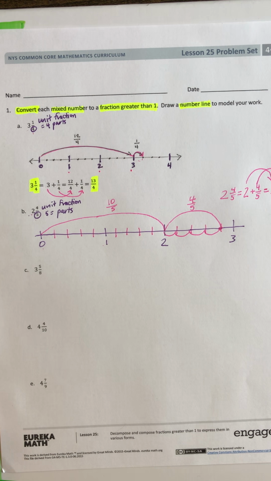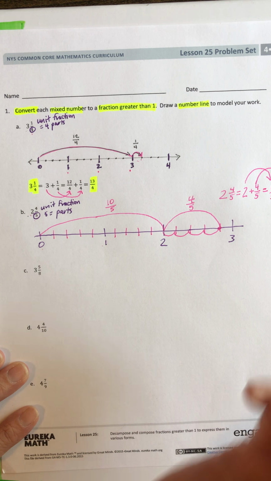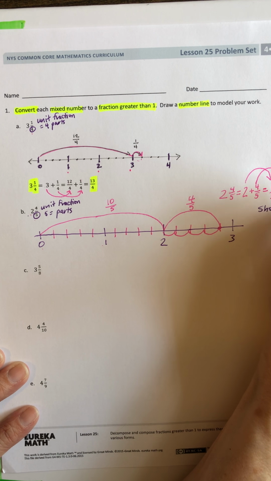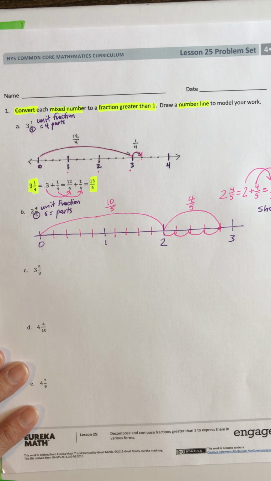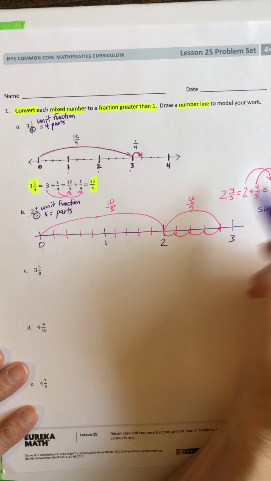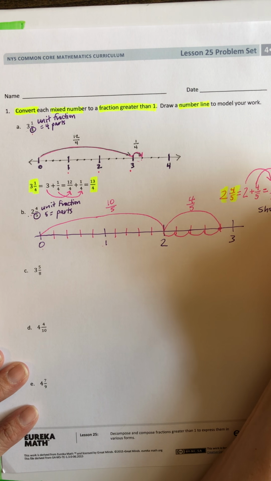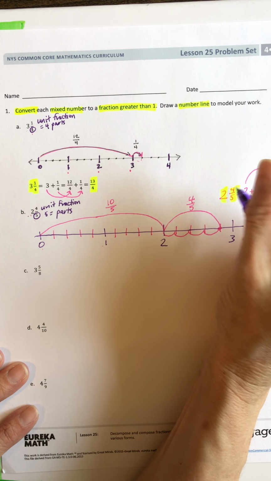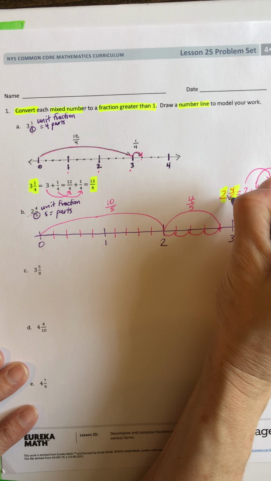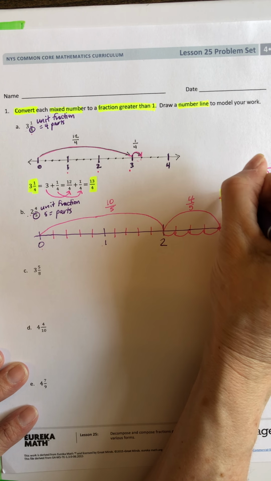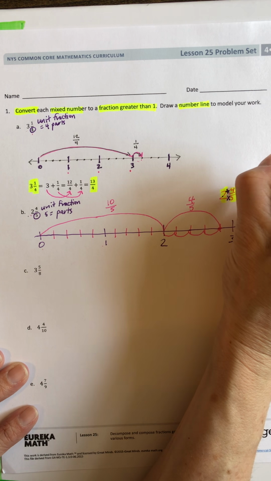Now, we've talked about shortcuts, and I think you all will remember this, but if you remember in class, Dr. Smith and I talked to you about the shortcut for converting this number to this number, and it is 5 times the 2 wholes plus the extra 4.